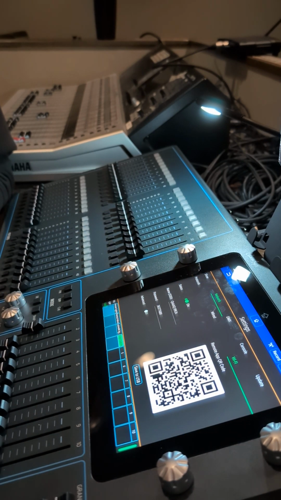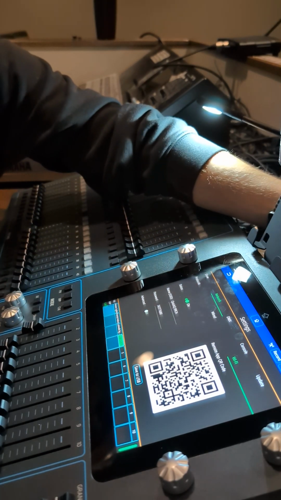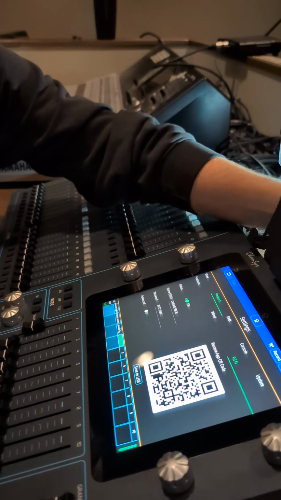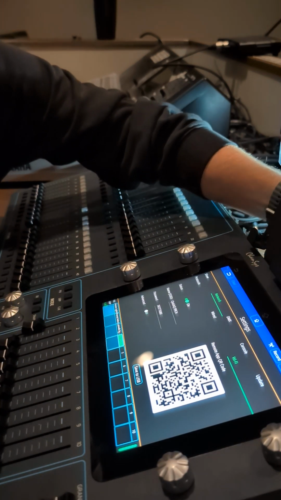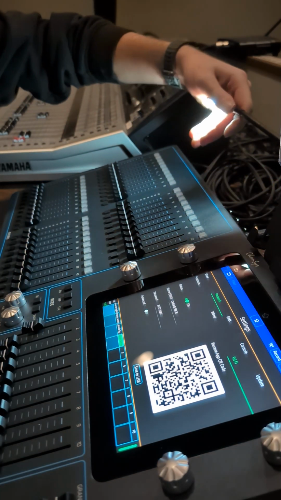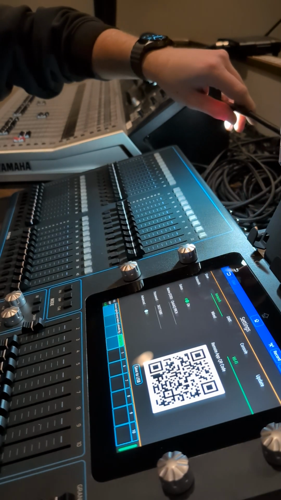Network. So one cool thing is there's a little antenna back here that's stuck. So you can kind of see that antenna. You can connect to this with an iPad or a phone.